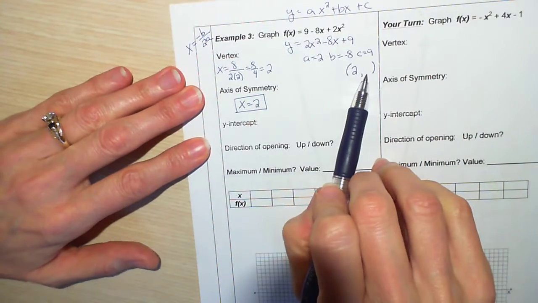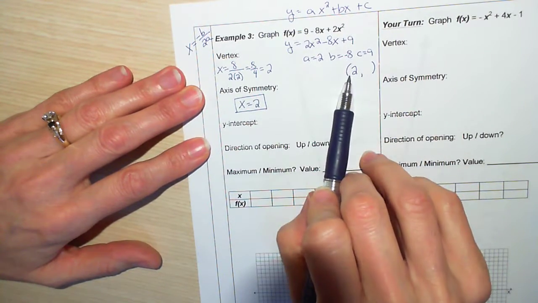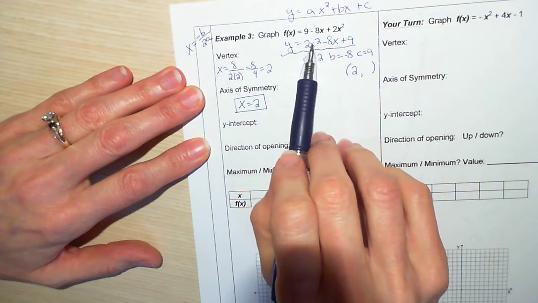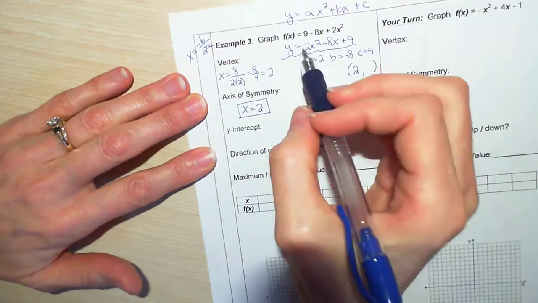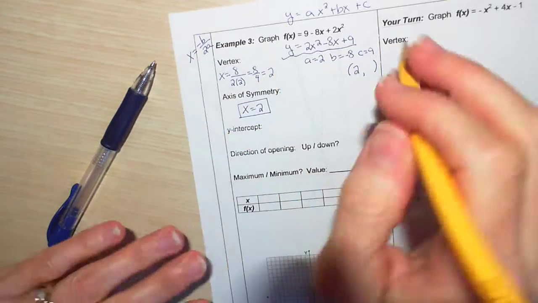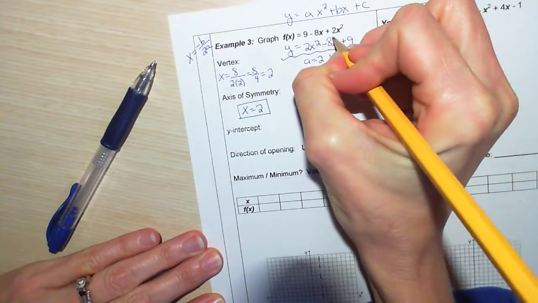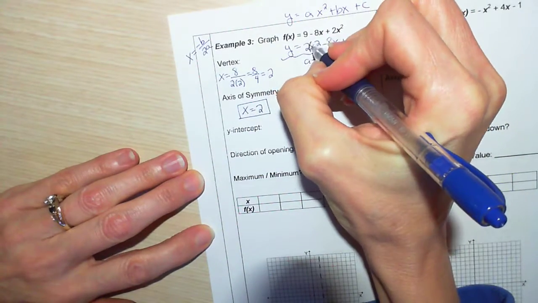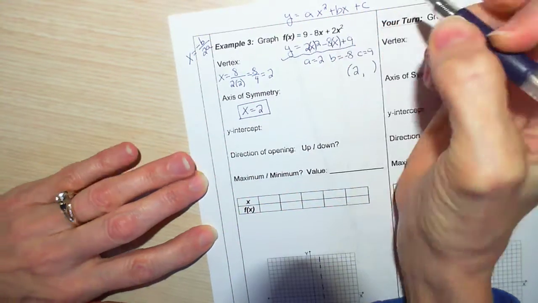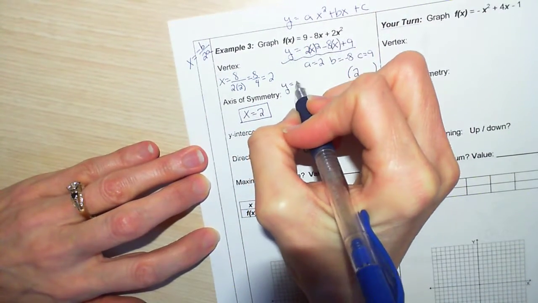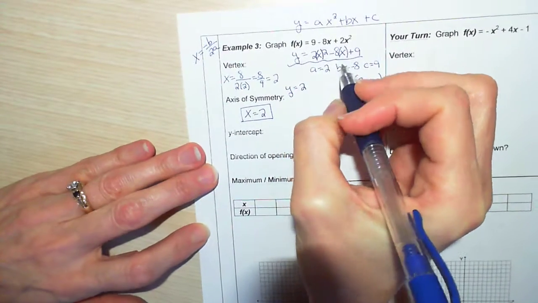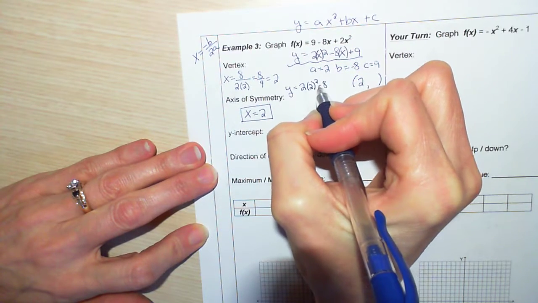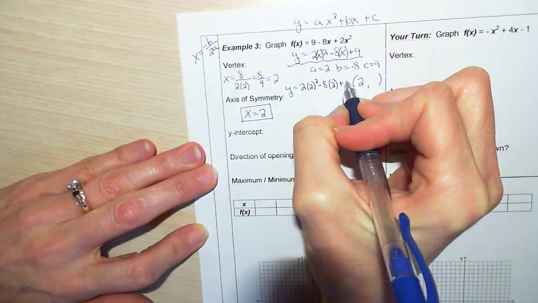Alright, let's find the y portion of my vertex. So here's my equation. It says y equals all of this. I know my x is 2, so now I'm just substituting into this equation. Wherever there's an x, I'm replacing it with a 2. Remember to put your x in parentheses here. So y equals 2 times x squared, instead of x, I'm going to put in my x equals 2, minus 8, x is 2, plus 9.